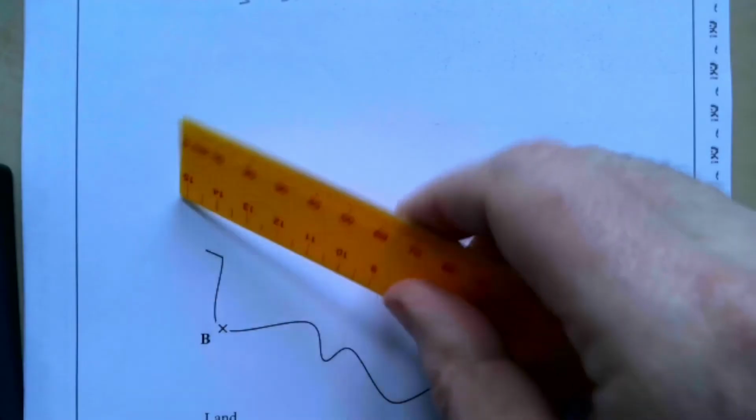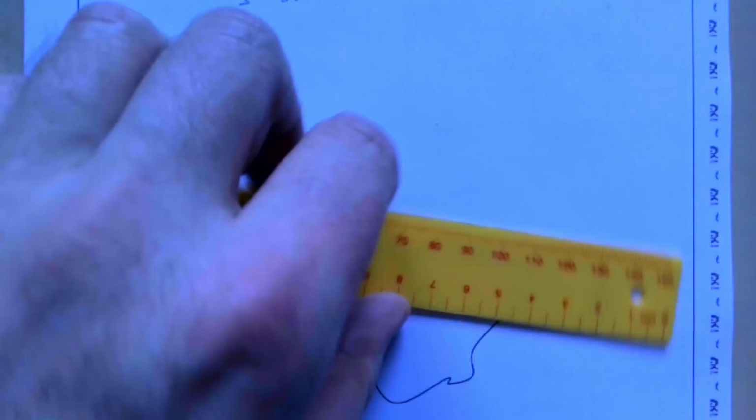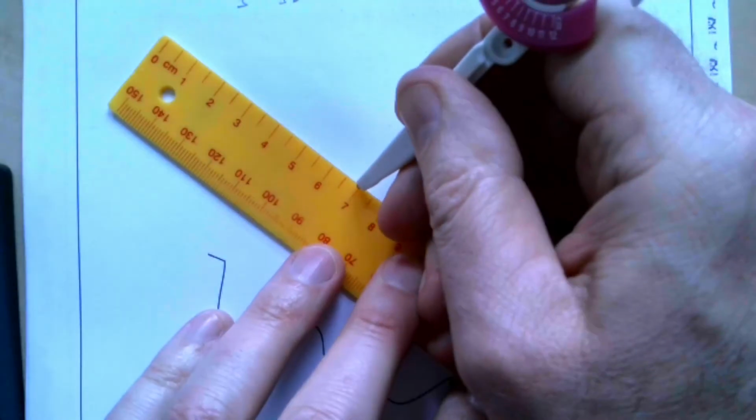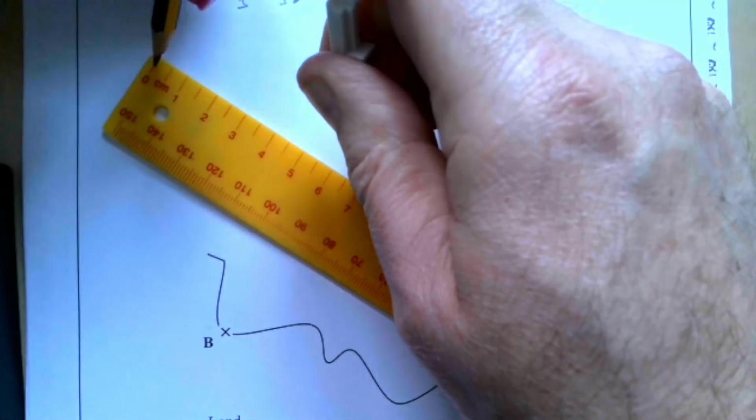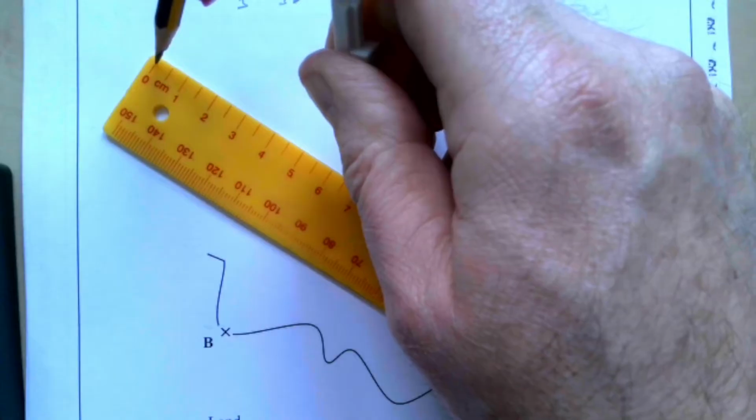So it's 70. We need to set that at 7 centimeters. So there's my 7 there, and that's hitting just about the right place for the 0.